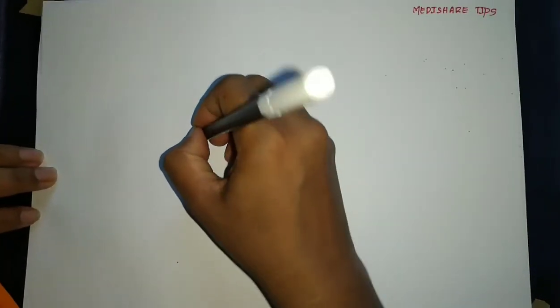Now let's discuss the sensory supply of the median nerve.